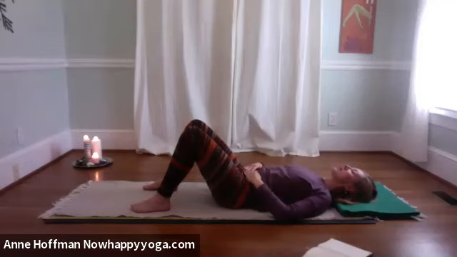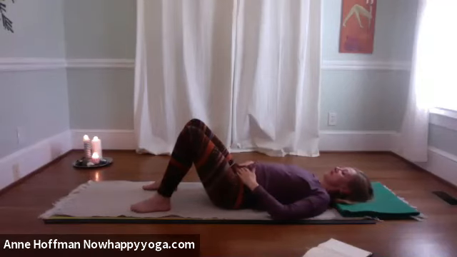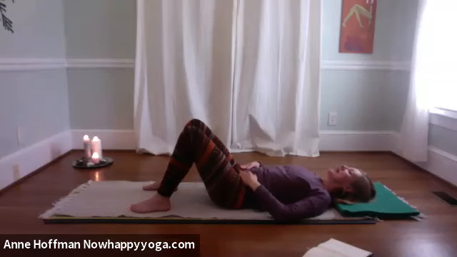Releasing back to neutral. Breathe out for nothing. And inhale, arch again, moving at a pace that's comfortable for you, bringing balance to the front and the back.